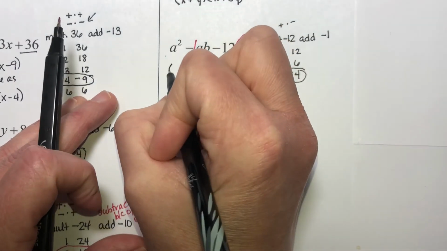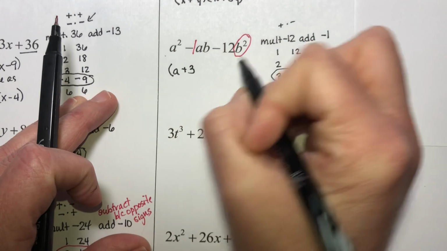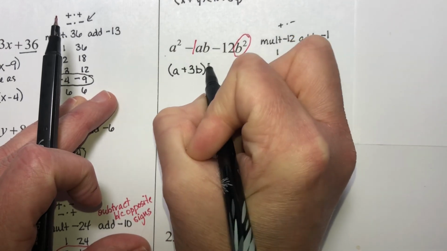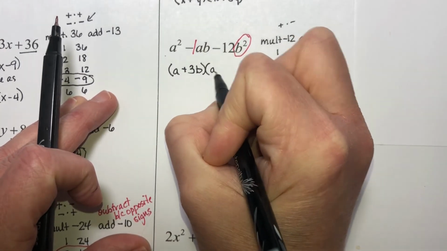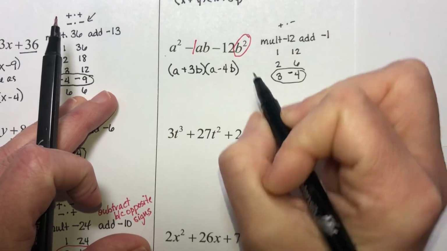Now go to your answer. a plus 3, don't forget to put in the b, times a minus 4, put in the b, and that should be your answer.